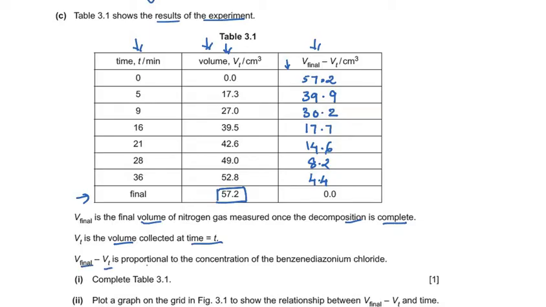Now V final minus Vt is given here as proportional to the concentration of benzene diazonium chloride. What is proportional? V final minus Vt, the third column which we have written here, is proportional to the concentration of benzene diazonium chloride. So the greater the value, the greater the concentration of benzene diazonium chloride. So if the values are decreasing, that shows that the concentration of the reactant is decreasing as time goes by.